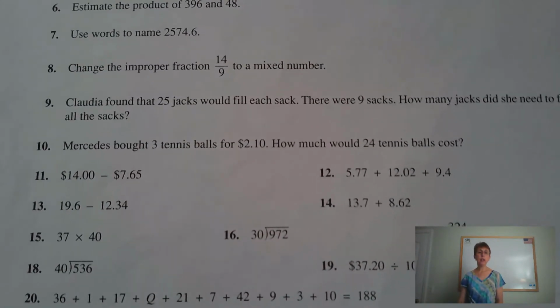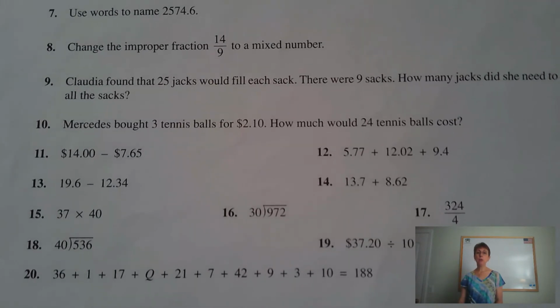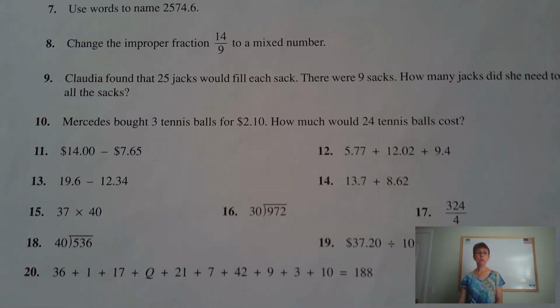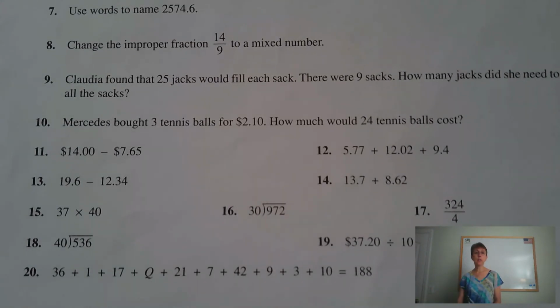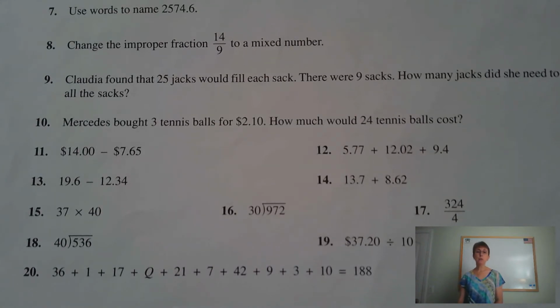Number 11, you have subtraction of money. Number 12, addition of decimals. Remember, it's written horizontally. You write it vertically and always line up the decimal points. Number 13, subtraction of decimals. Again, line up those decimal points. And don't forget what you need to do when you're subtracting decimals. And number 14, you're adding decimals. Again, line up the decimal points.